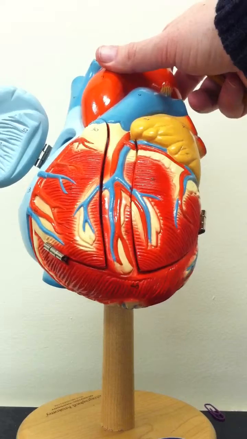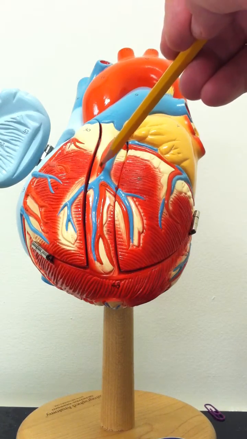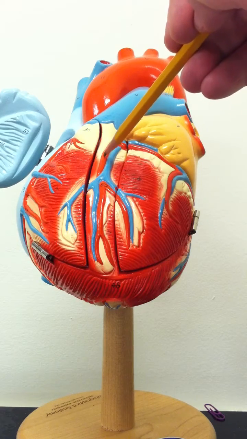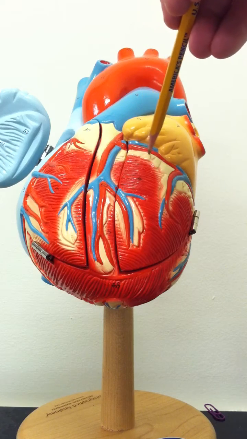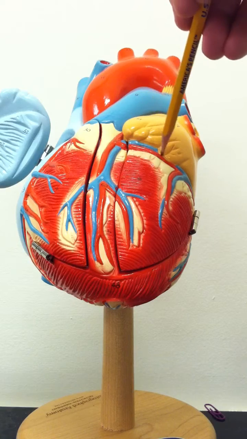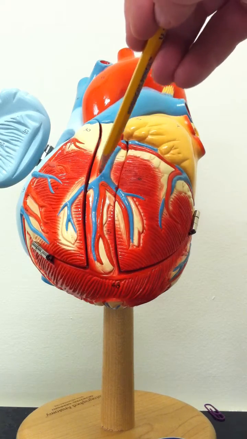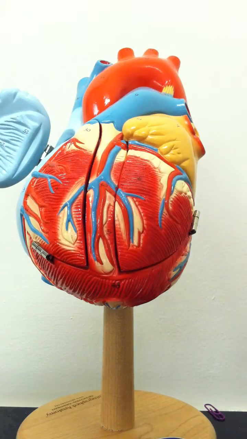Then as we turn this more toward the center, this would be the LAD coronary artery, the left anterior descending coronary artery, and then off here, its partner going to the left side is the circumflex branch of the left coronary artery. So the circumflex coronary, the LAD coronary artery, and then over there the right coronary artery.